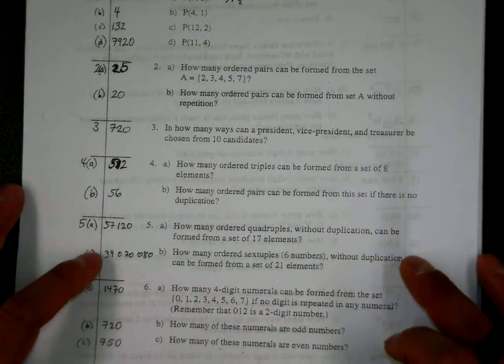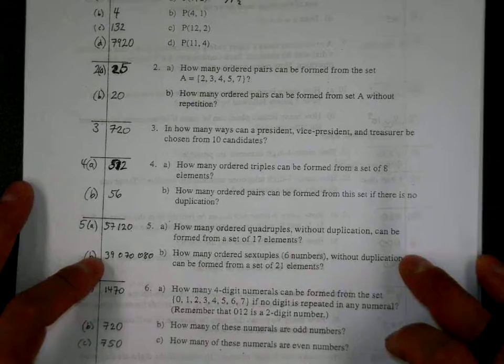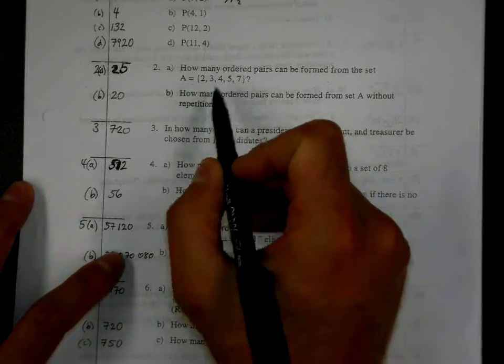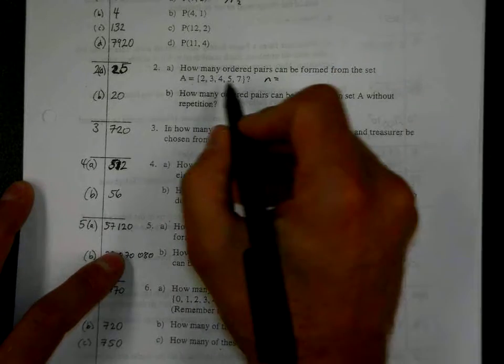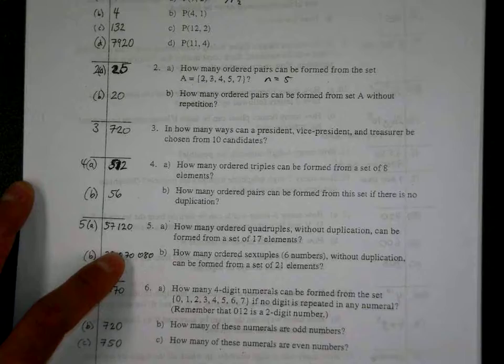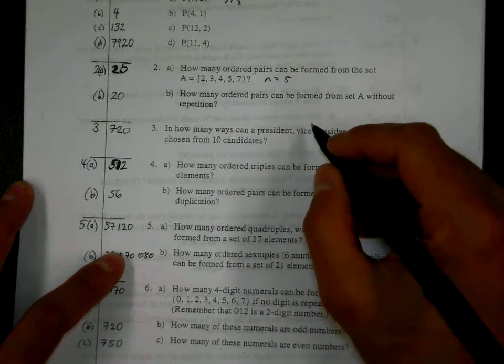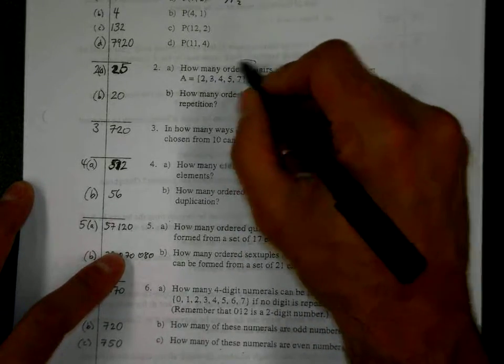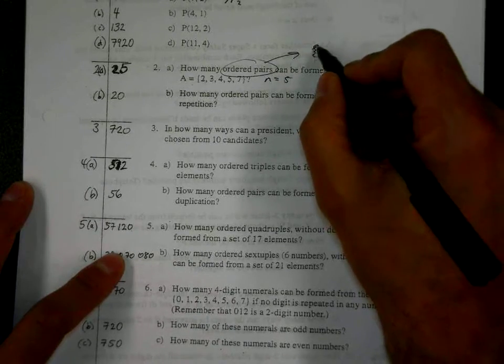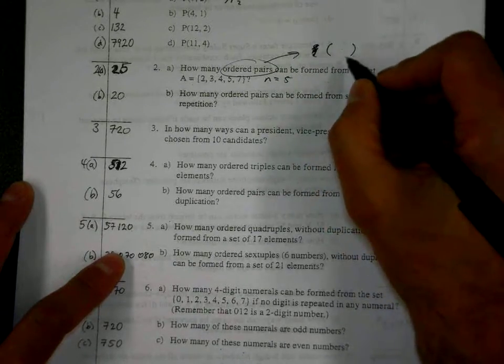How many ordered pairs can be formed from the set 2, 3, 4, 5, 7? So it doesn't matter that they're missing 1 or 6. All that matters is that your n here is equal to 5, so there's 5 numbers there. Now ordered pairs are just going to be 2 numbers. So it's like making a set of 2 numbers. Now it's actually not a set bracket, though. It's an ordered pair, so it's going to be more like a coordinate.